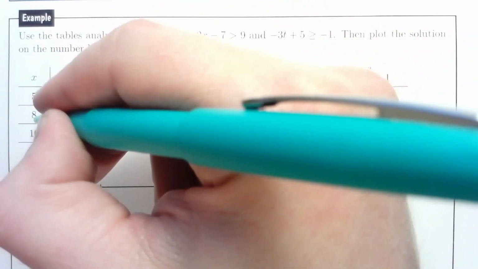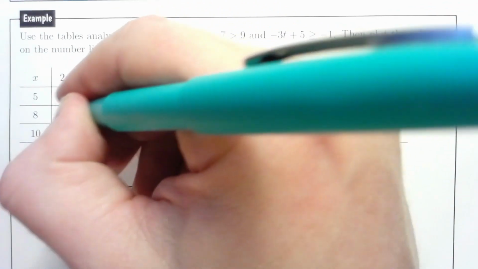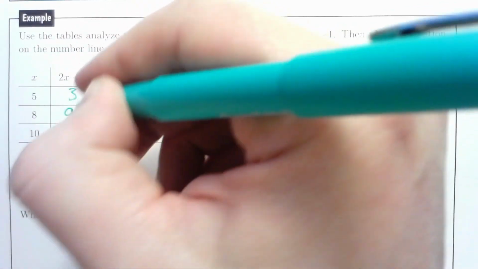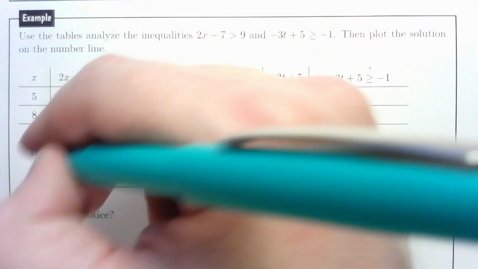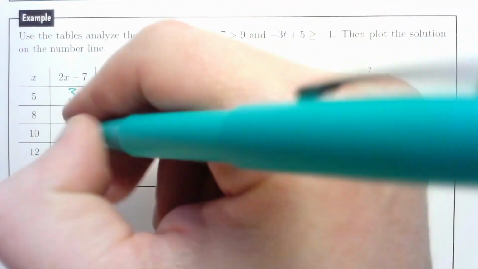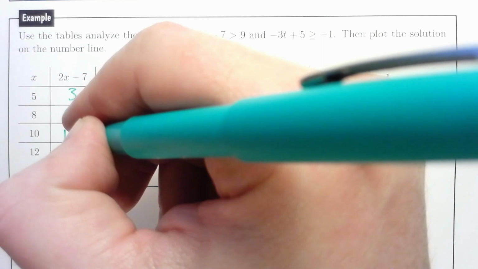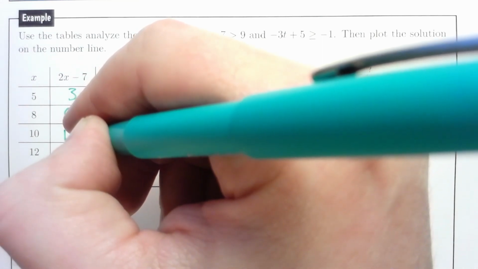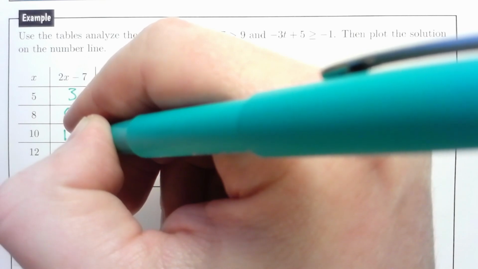In fact, we can work this out for the others. So 2 times 8 is 16, take 7 is 9. 2 times 10 is 20, take 7 is 13. And 2 times 12 is 24, take 7 is... I have the wrong answer in my answer key. That should be 17.